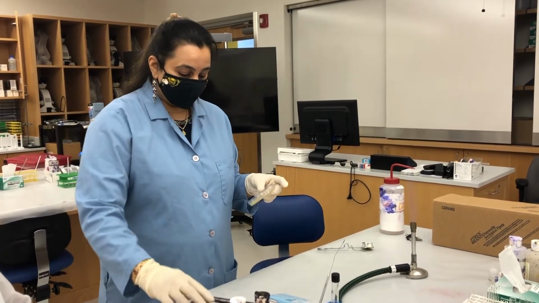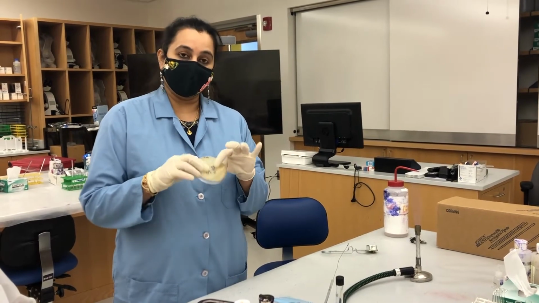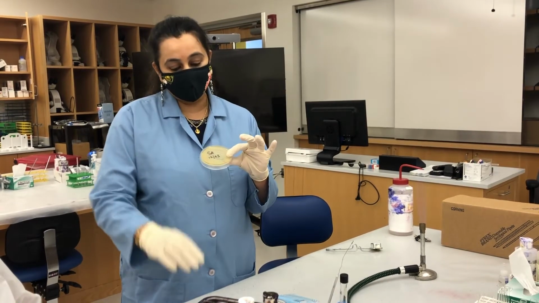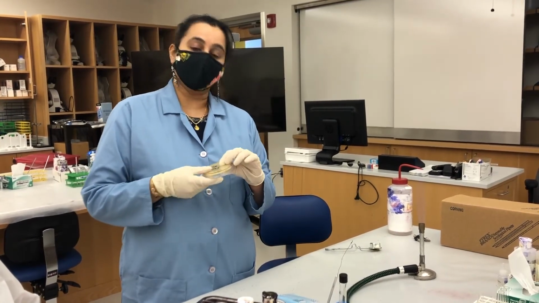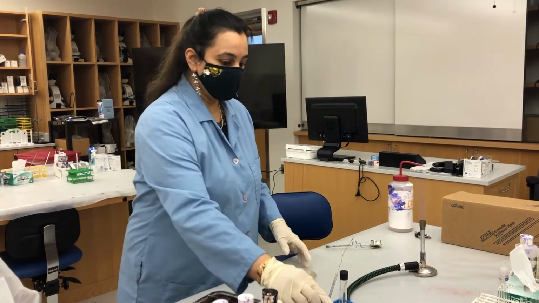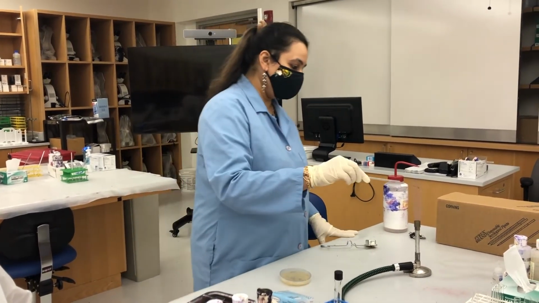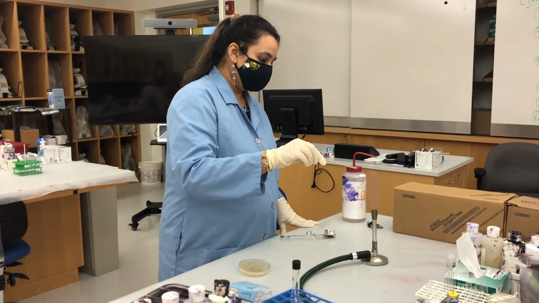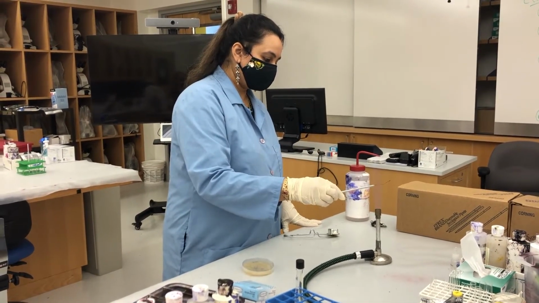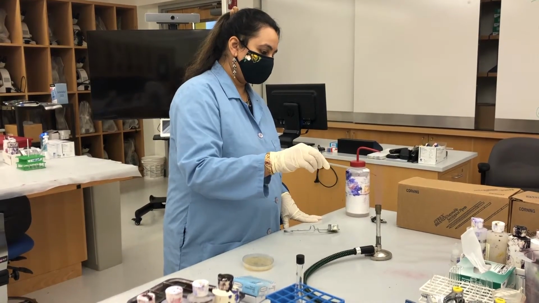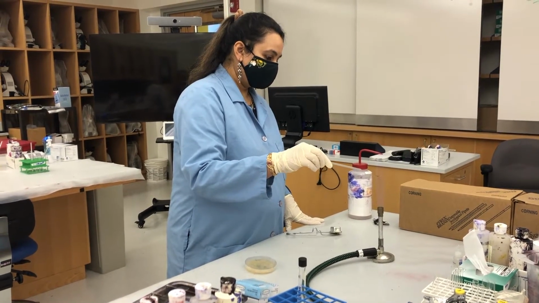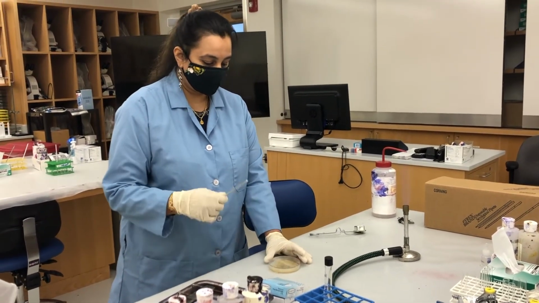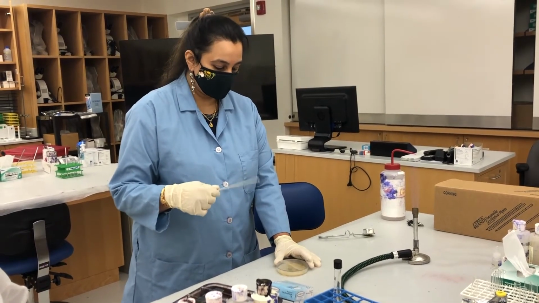Okay, but the most important thing, be very careful when you're picking the cells. You don't want too many cells on your slide, but at the same time you don't want too little. Okay, so as always, you have the inoculating loop, flame sterilize it. Wait for it to cool down.